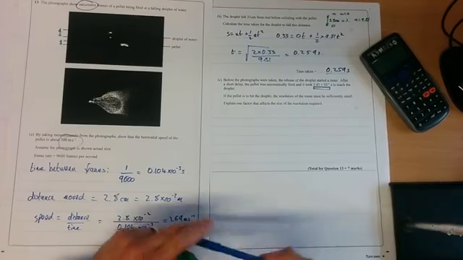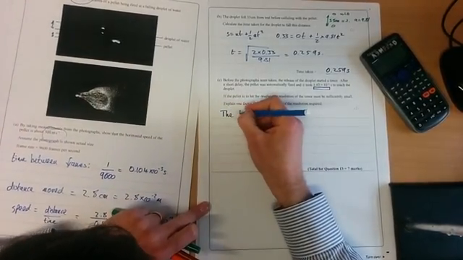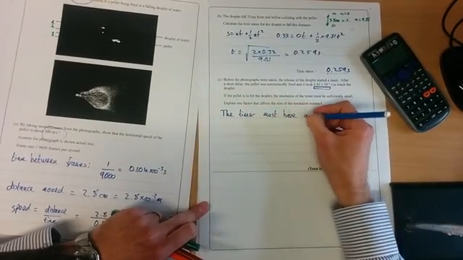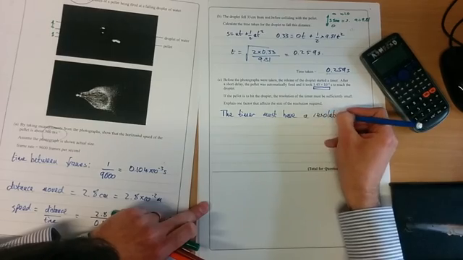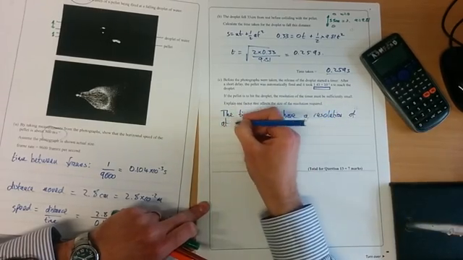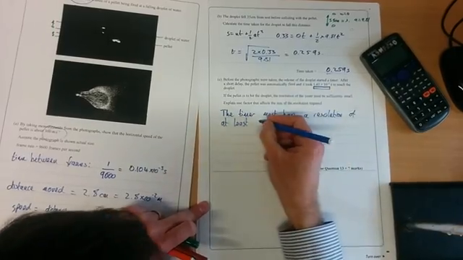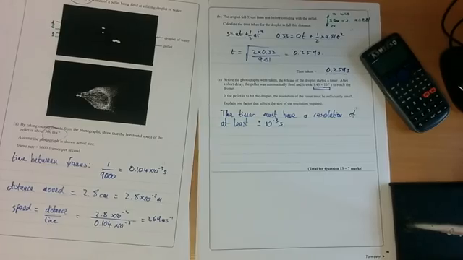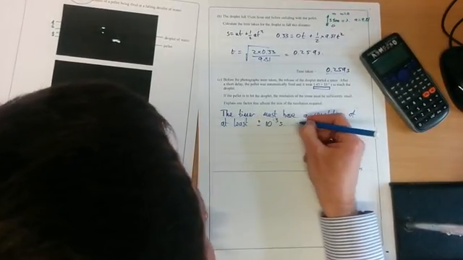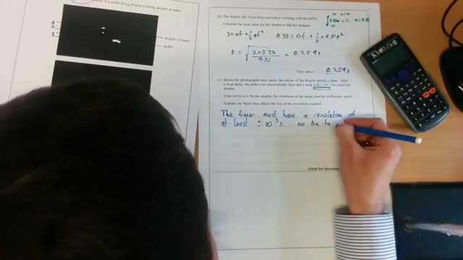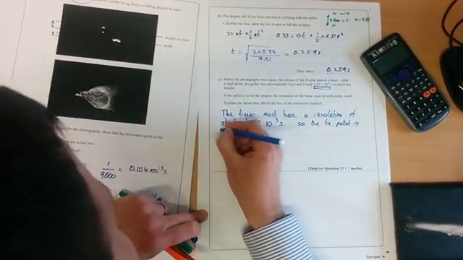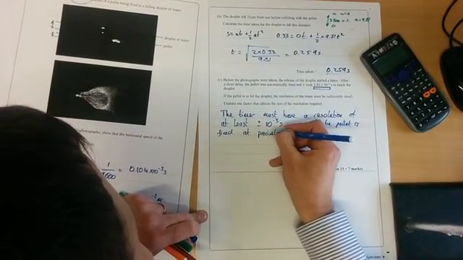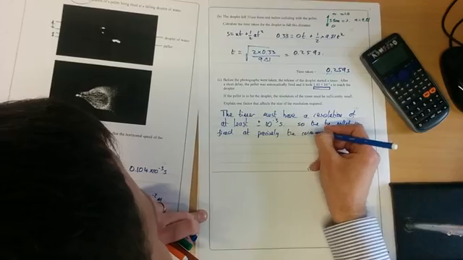The timer must have a resolution of at least plus or minus 10 to the minus 3 seconds, so that the pellet is fired at precisely the correct time.